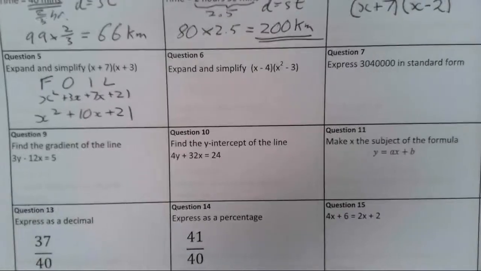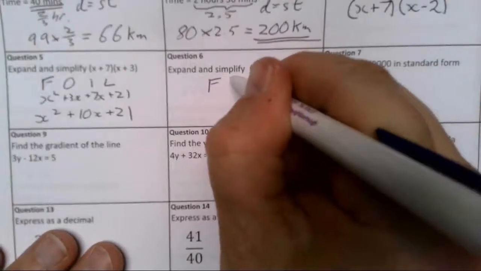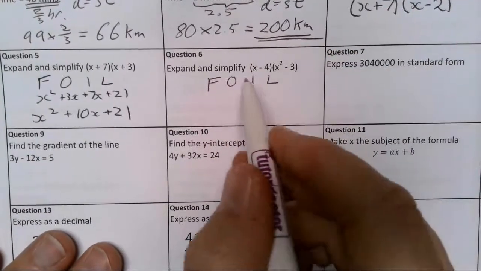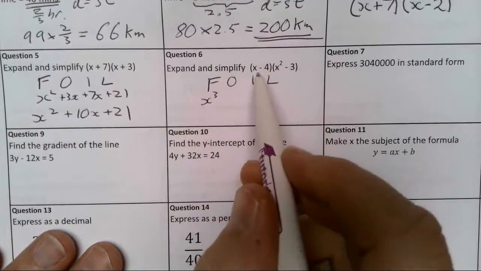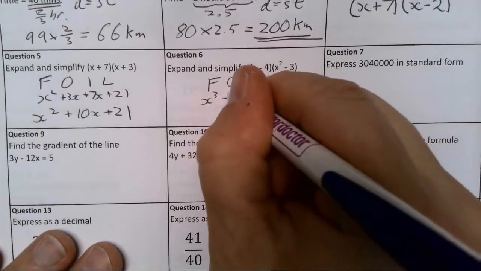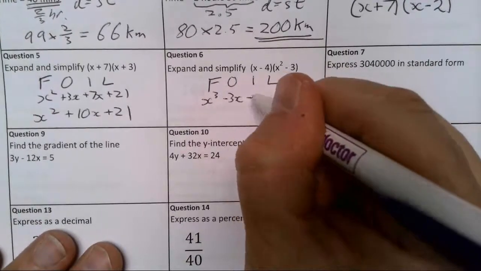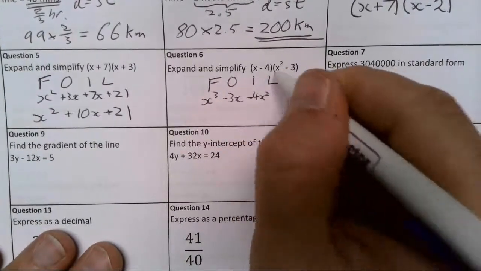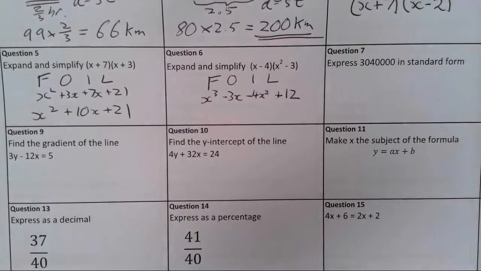Okay, a little bit trickier this one because I've got a square here. So let's just be very careful with our expanding this out. So first, x times x squared is going to give me x cubed. Outer, x times minus 3 gives me minus 3x. Inner, minus 4 times x squared gives me minus 4x squared. And last, minus 4 times minus 3, be careful with the 2 negatives, because it'll give me plus 12.